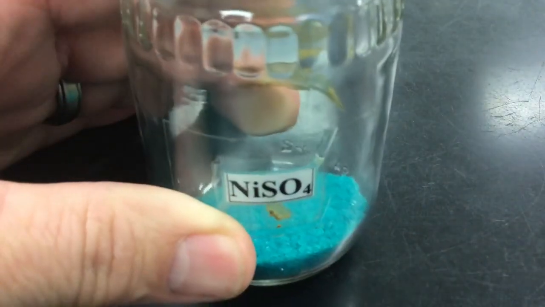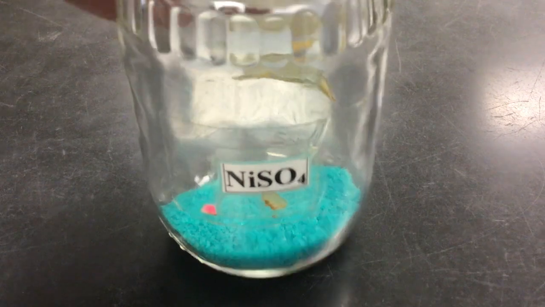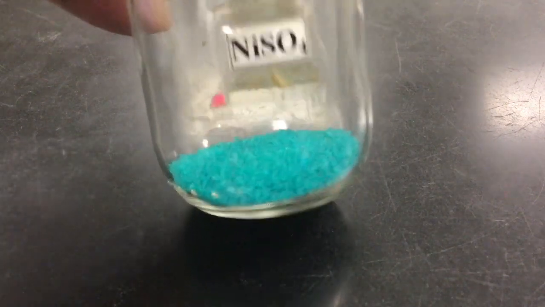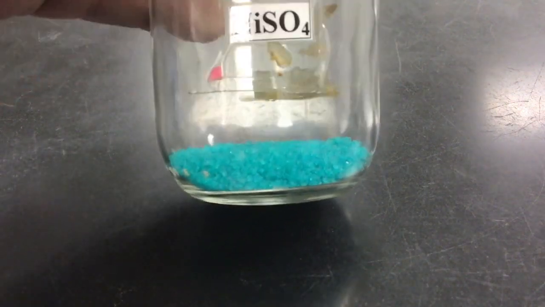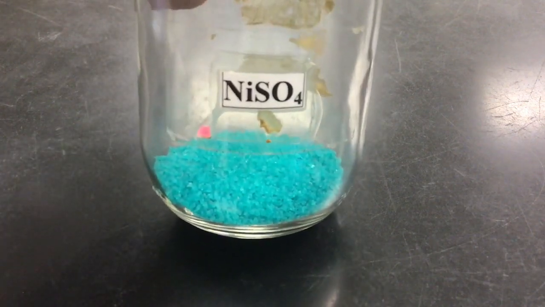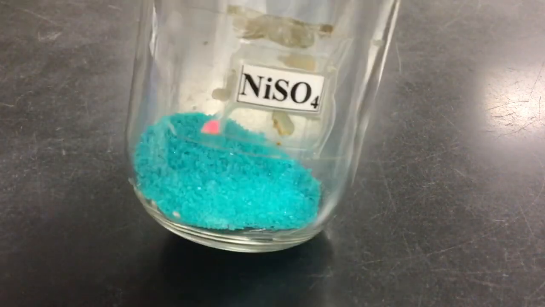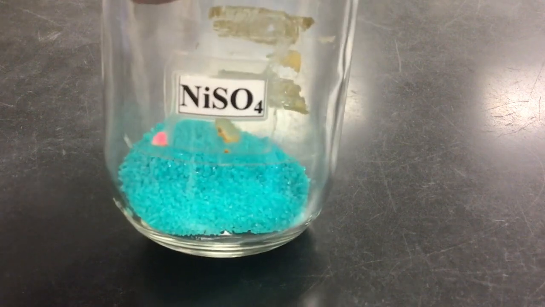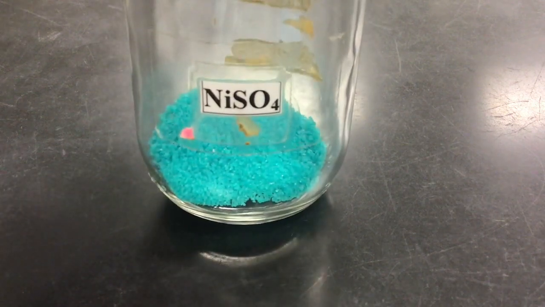Moving on to number 8. Oh, that's not part of it. You see, it's got a little blip of paper in here. That's the solid, what it looks like. It's NiSO4. You can write down that. That's a bit of a solid in there. Write down its color too. Be descriptive.